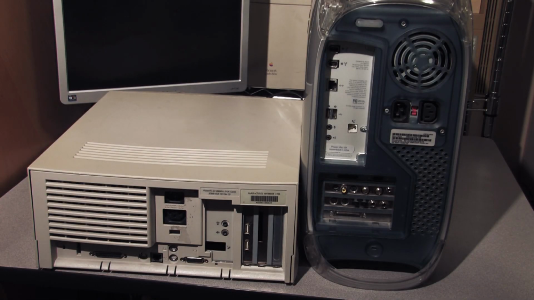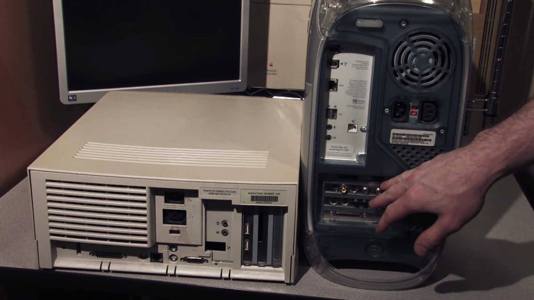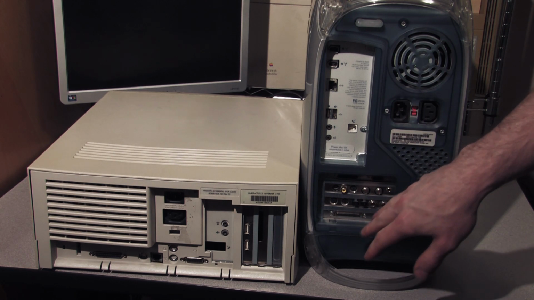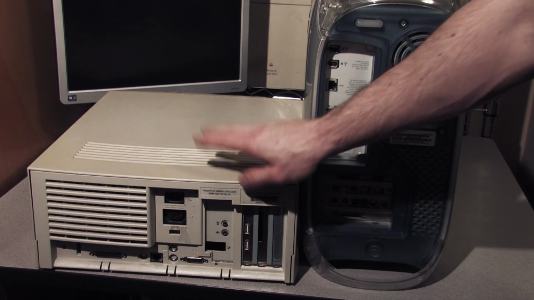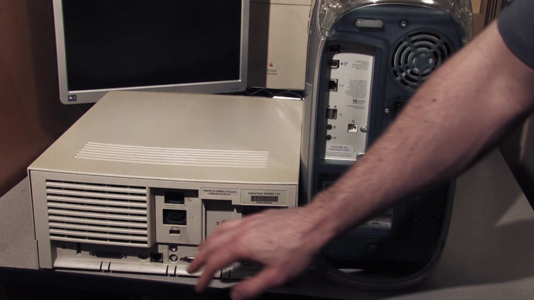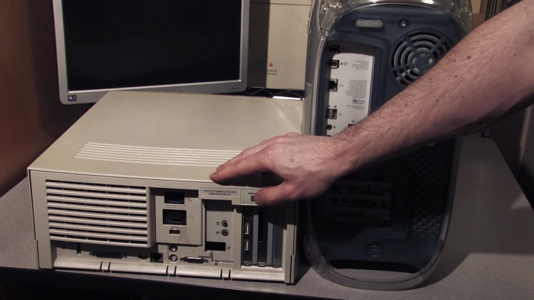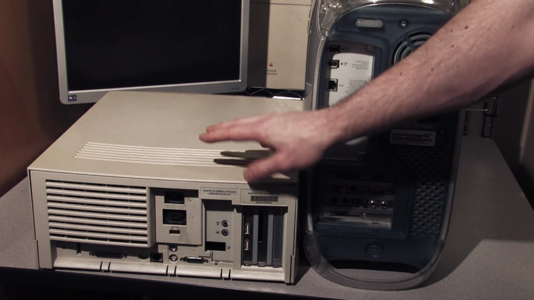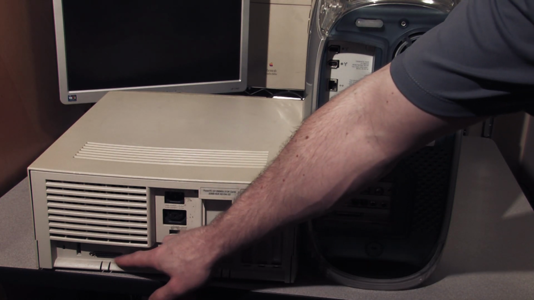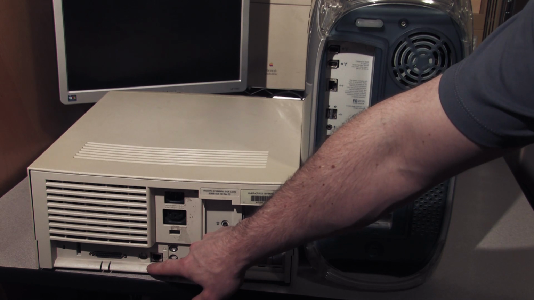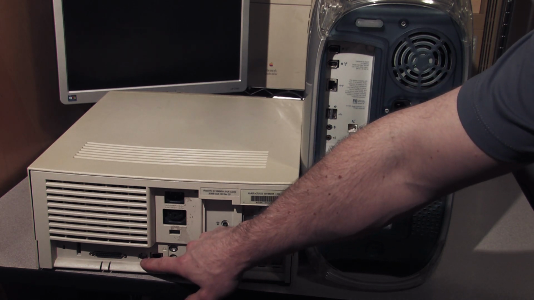So let's take a look at the back of the units. You will notice that I do have a number of expansion cards, but let's first talk about the stock ports that you get. On the G3 system, you do have a lot of the standard ports that you would find on older Macintoshes from before the G3. So you've got your 25-pin SCSI over there. We've got your ADB down here.